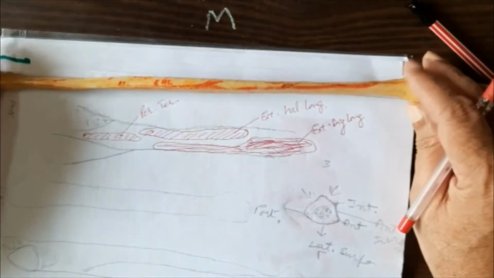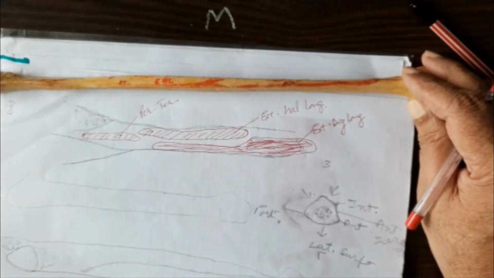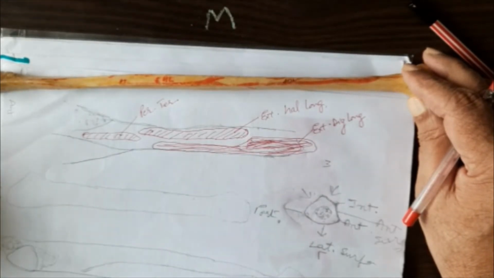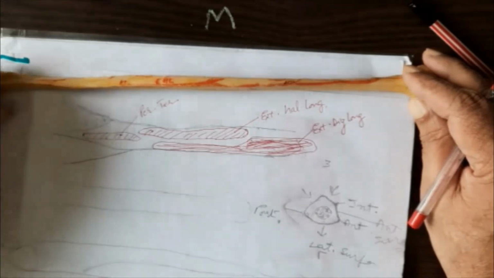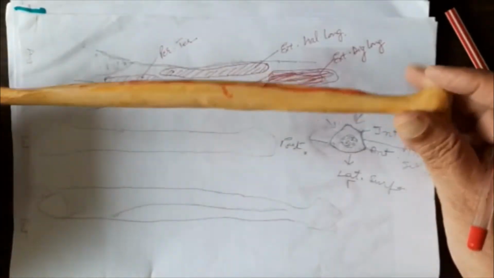So this is the peroneus tertius muscle. These are the three extensor muscles taking origin from the extensor surface, or the anterior or medial surface. Now I will go to the lateral surface. So I will just draw these muscles on the lateral surface.